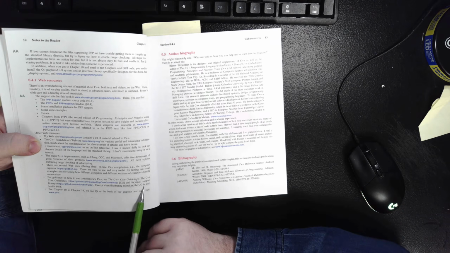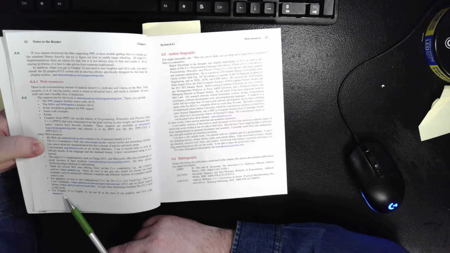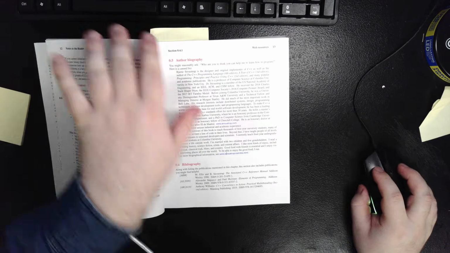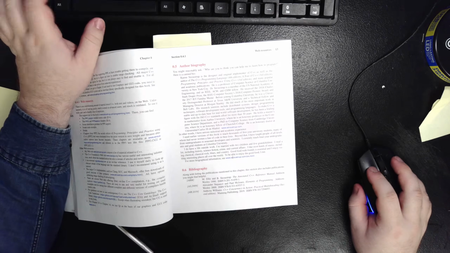The GSL is used in this book. Alright, let's check that out. Let's just have it available. I know it told us not to study it, but we're going to look at it anyways.